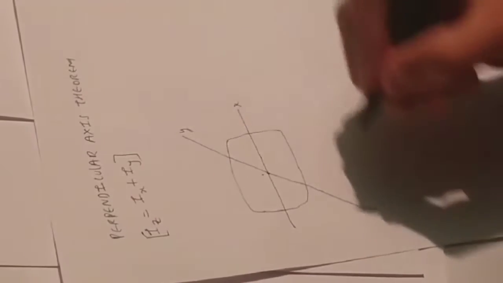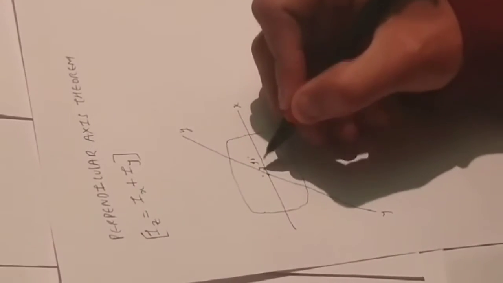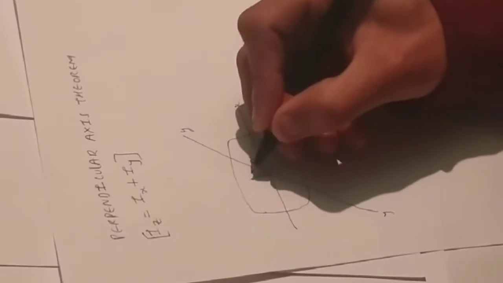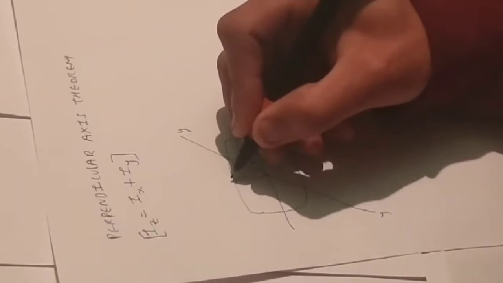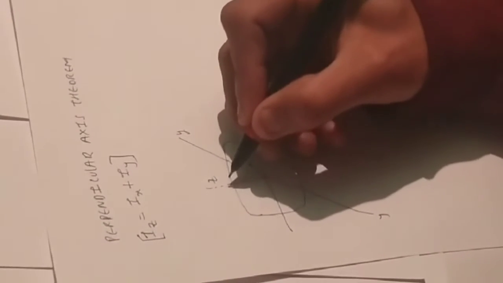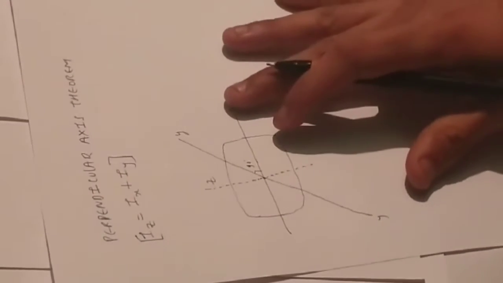So x and y are both perpendicular, which is 90 degrees to each other. So the z-axis will go through this 2D plate. Remember that this 2D plate has zero thickness, let's assume that, and this is the perpendicular.